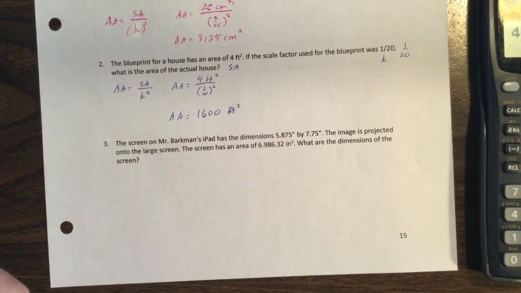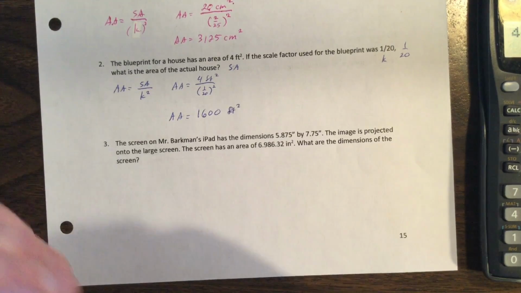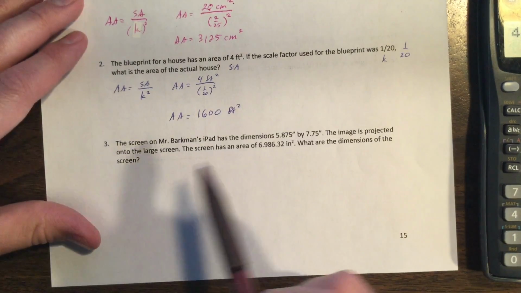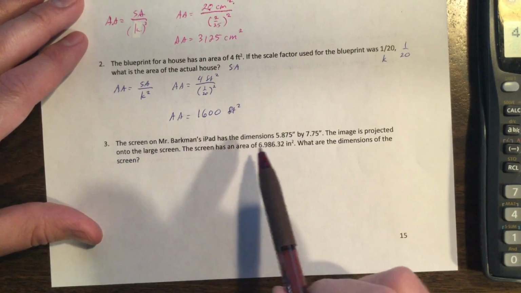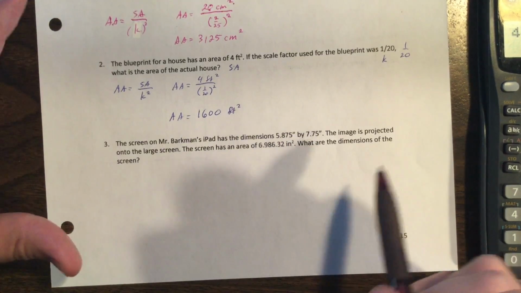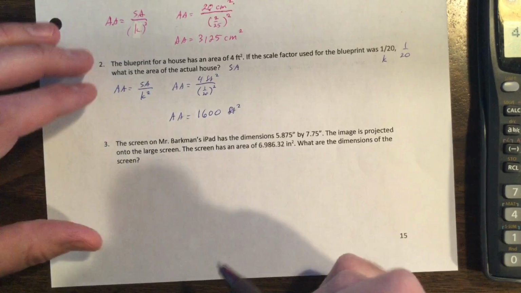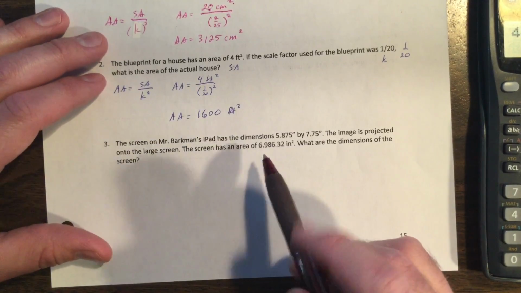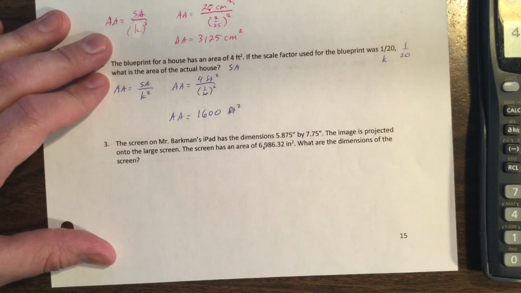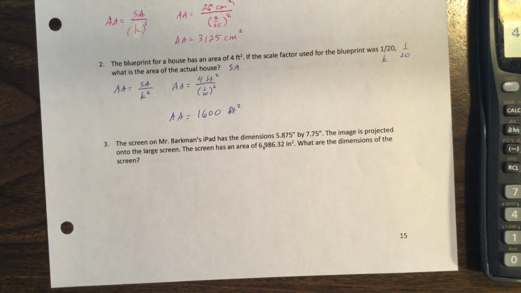Now let's take a look at one last one here. This one would work really well if we were actually in the classroom, but maybe you have a big screen and you're projecting this on there. The screen on Mr. Barkman's iPad has dimensions of 5.875 inches by 7.75 inches. And the image then is projected onto the large screen, which you've seen in class, and this screen has an area of 6,986.32 inches squared. What are the dimensions of the screen?